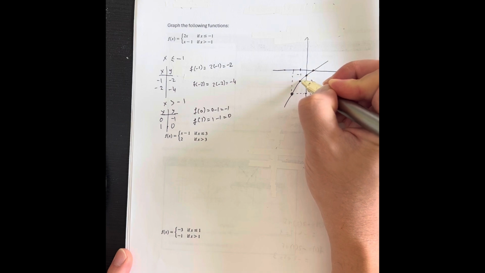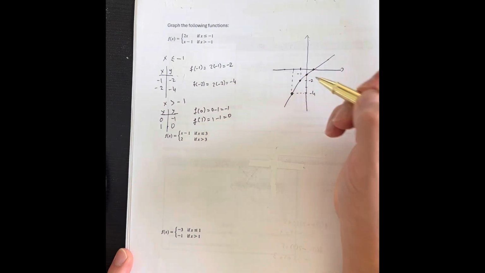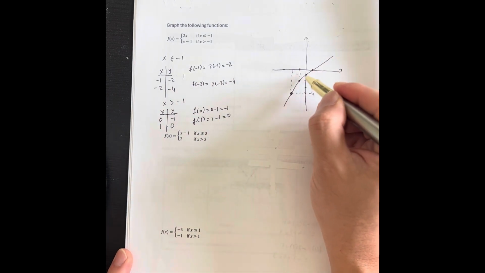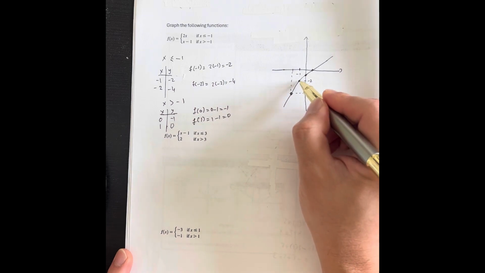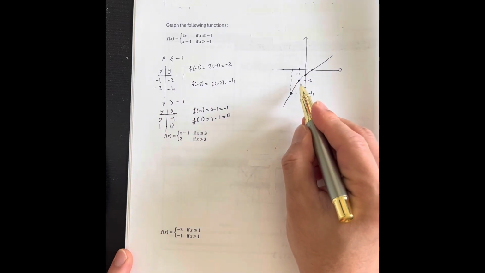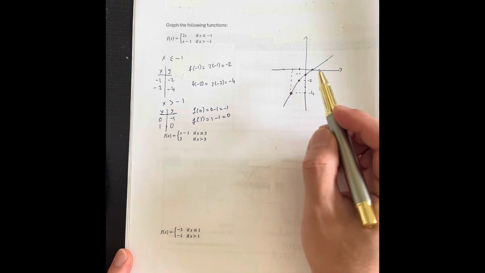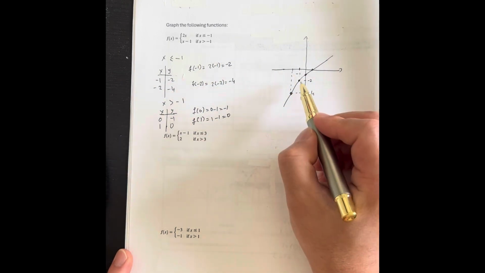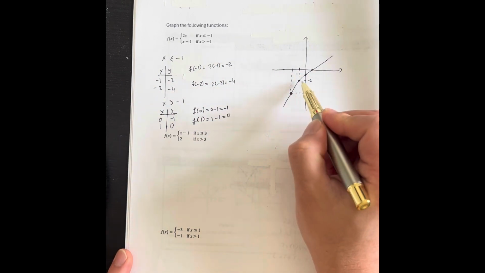And we can extend it down. In this case, when it's extended, they actually meet at the same point. So this function is actually continuous at -1, even though it's a piecewise defined function with two different definitions there.